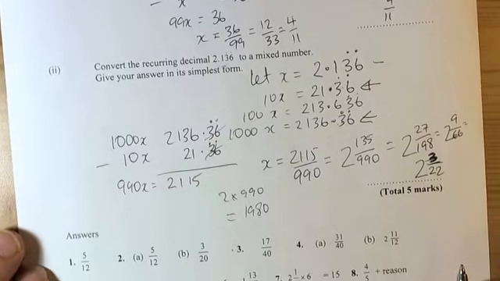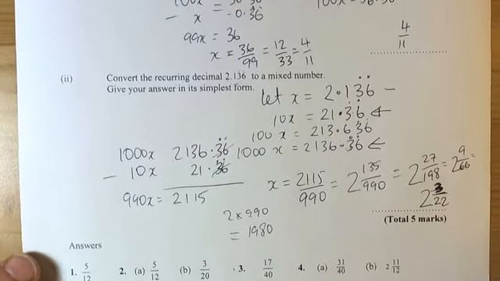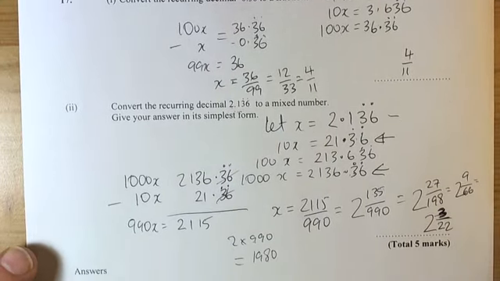Okay, so that was a run through of fractions and recurring decimals, from C grade up to A grade. Learn them well, guys. Common questions.